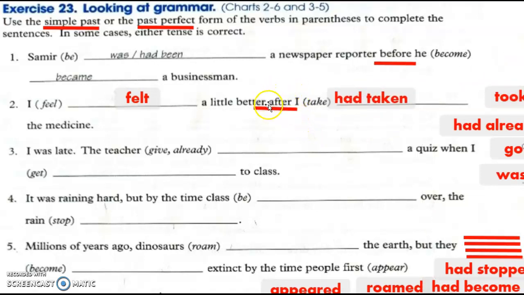However, since we have the expression of time after, and as we mentioned, the time relationship between these two verbs is so clear and obvious, and these two verbs were somehow close in time, using the simple past with the oldest verb is also correct.